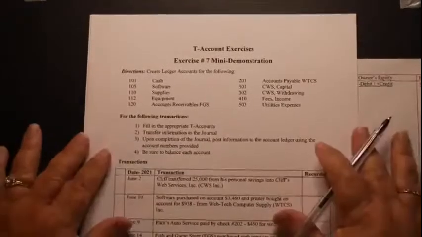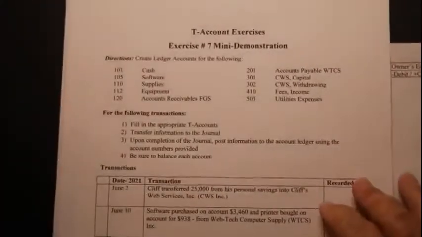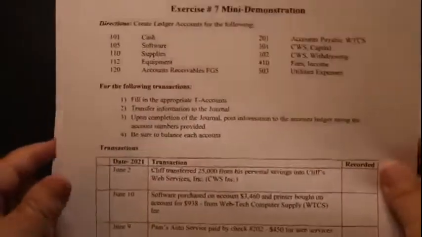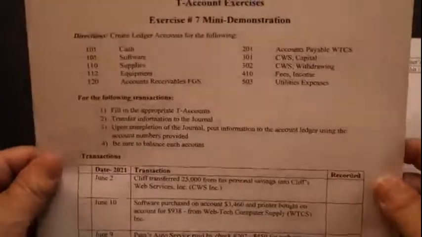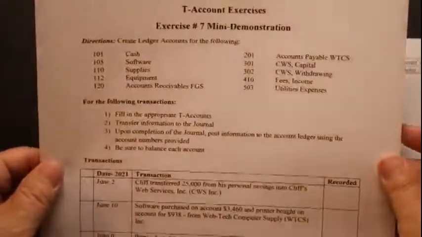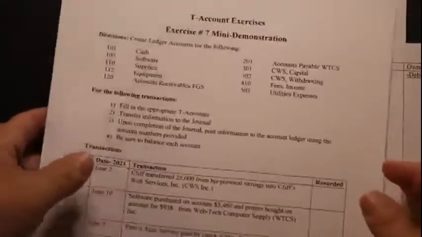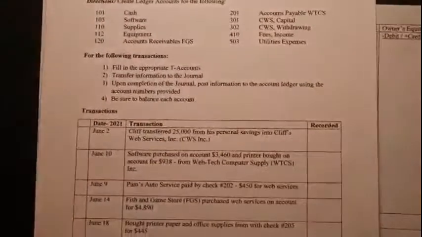Okay, so here we go. This is the sheet that you're going to need. This is the exercise sheet that we're going to work on. It's called Exercise 7 Mini Demonstration. It's got fewer exercises on it so that we're not here for an hour and a half, so we can get to the point. You'll also need a T account template, the same thing we've been working on for the last couple weeks, as well as a journal sheet, and they're both going to be down below.